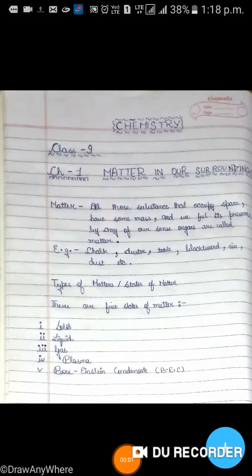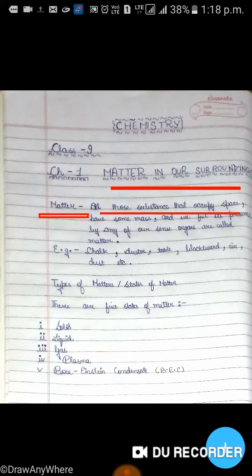So friends, when we hear matter in our surroundings, the first thing which strikes in our mind is matter. All those substances that occupy space. What is the meaning of occupying space? Occupying space means that space is going to be filled when there is the presence of matter. Have some mass. What is mass?